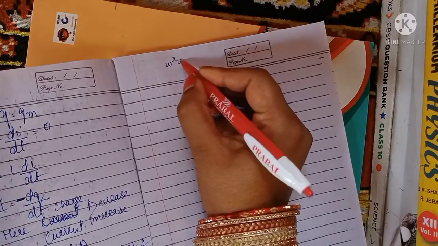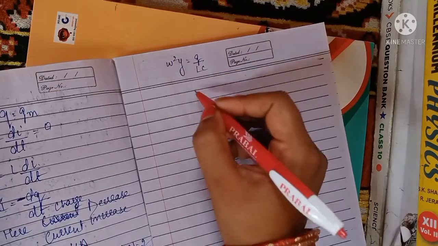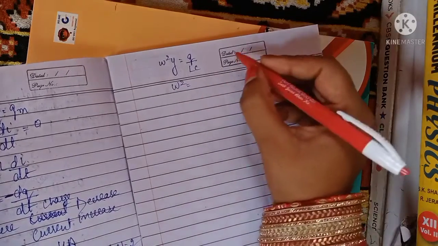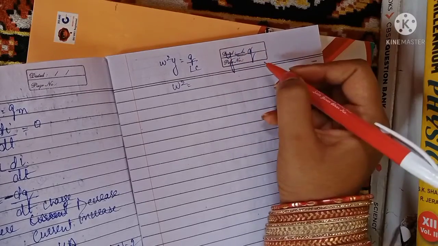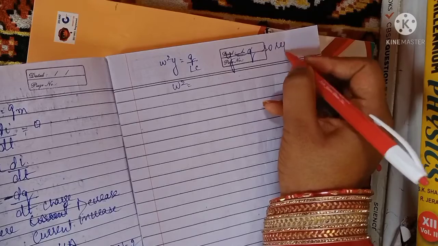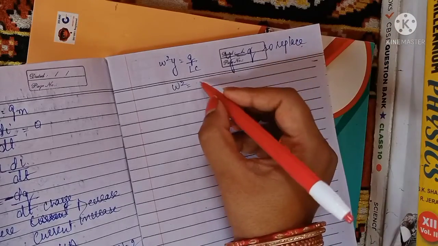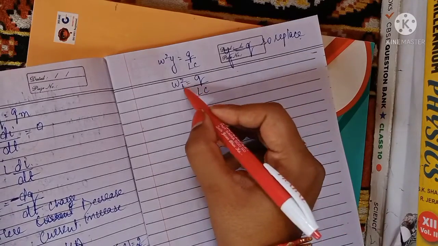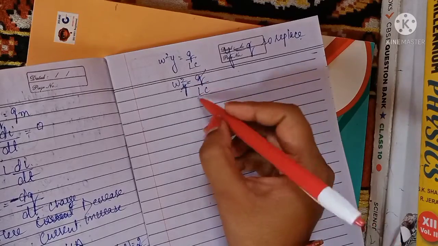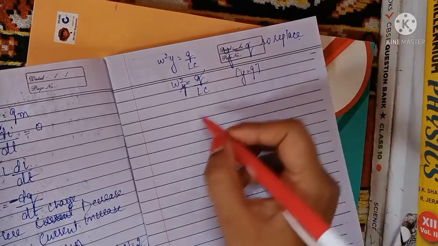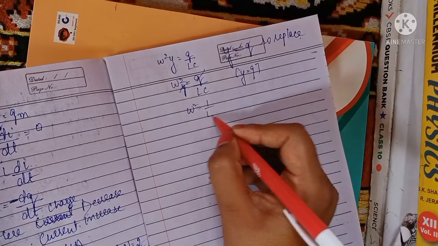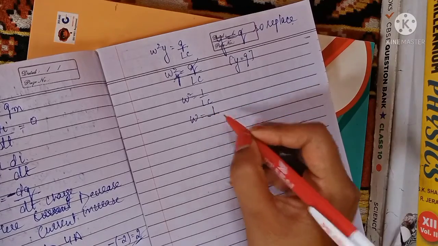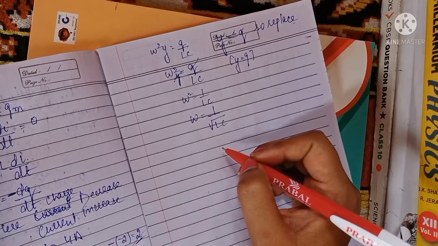Since y is equivalent to charge here, we replace it, so omega square is equal to 1 upon LC, which gives omega equal to 1 upon under root of LC.